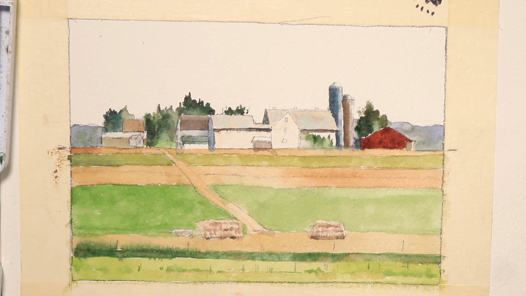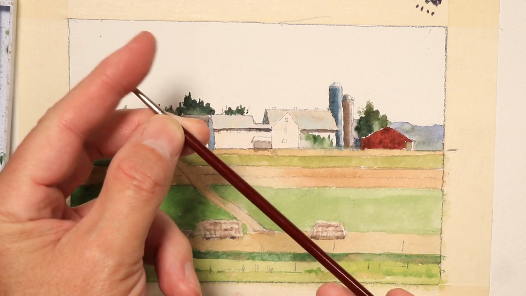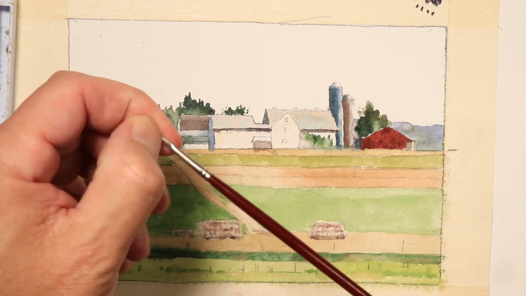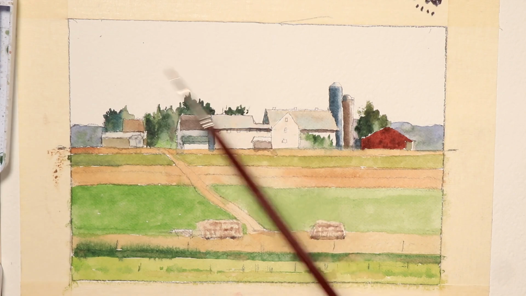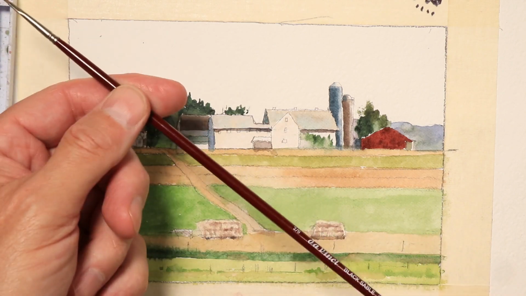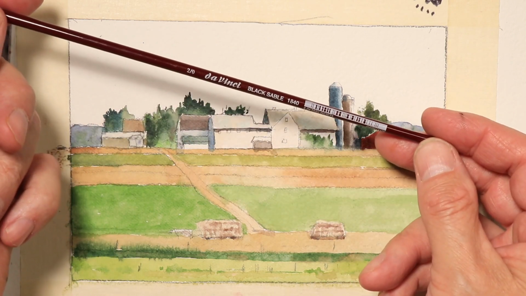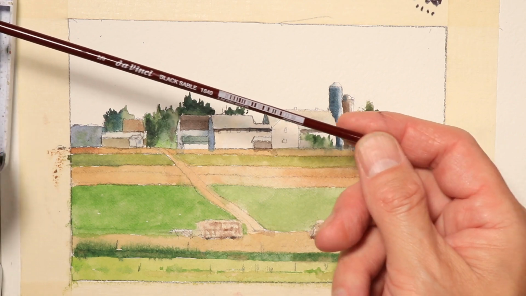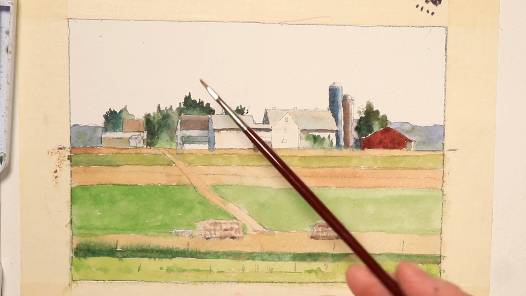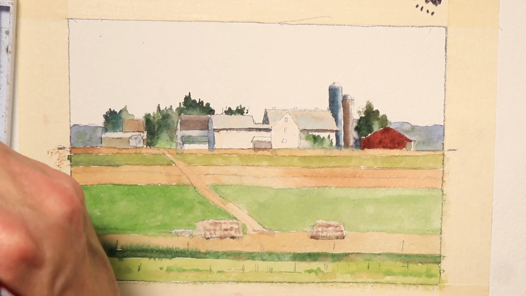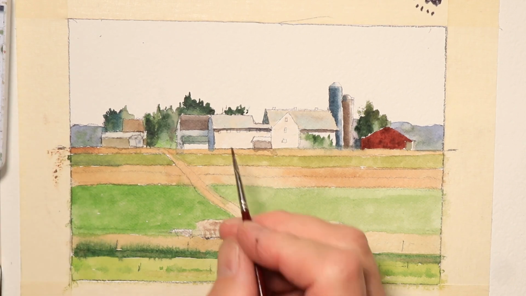Then I also wanted to try out this brush here. I've been using this every once in a while when I do very, very fine brush work, like when a painting needs a really tremendously fine point. This one here is a Da Vinci Black Sable, a 2.0, 1840, made in Germany. And this brush has a really super fine point. What I'll do is use this to make the windows on these barns here.